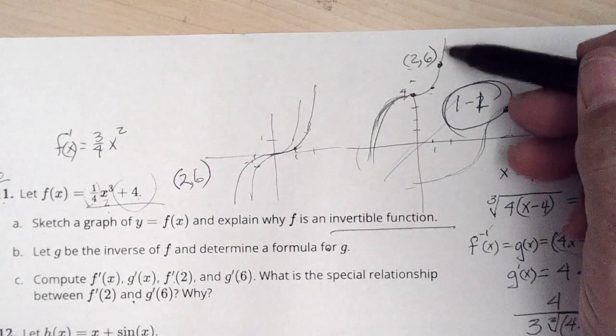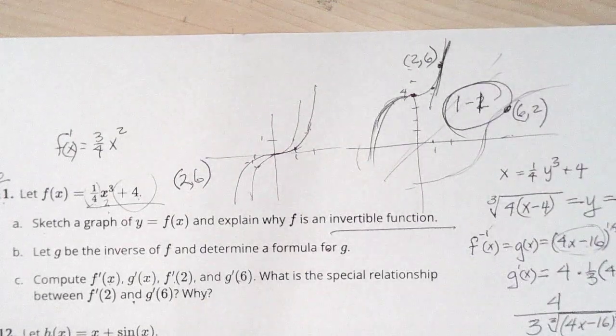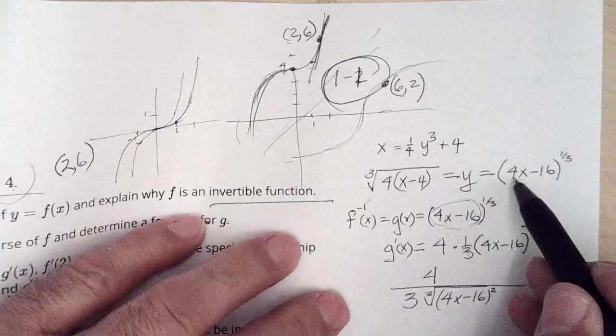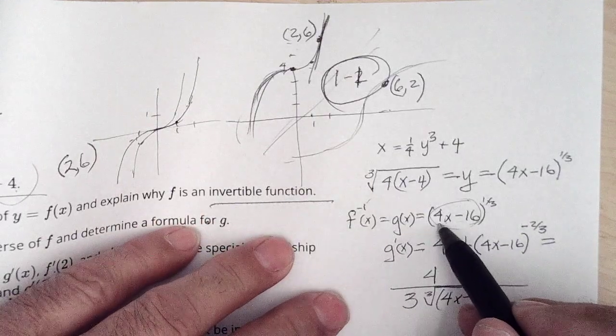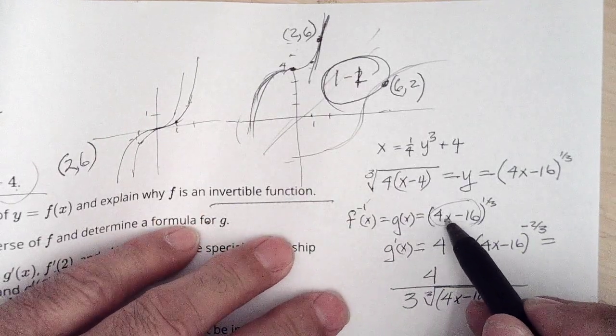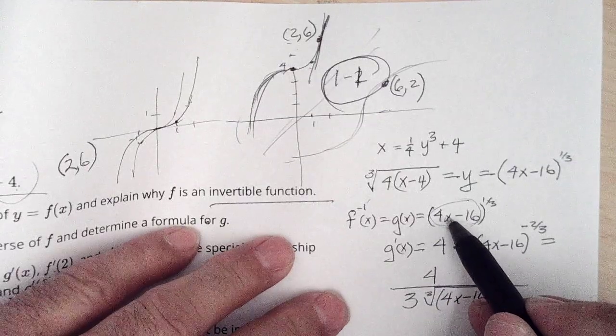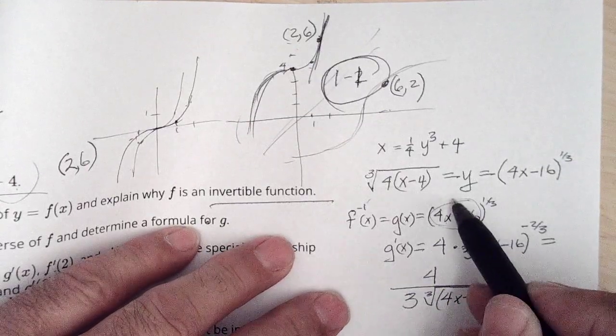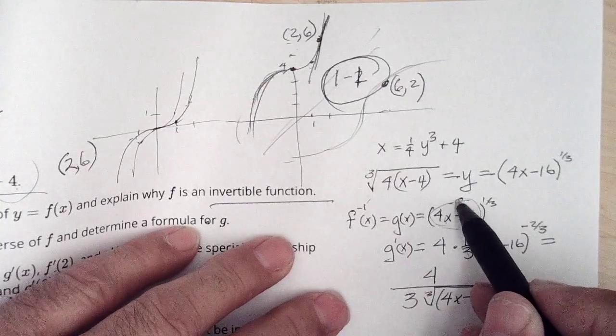And the slope at 2, 6, we'd put 2 into the derivative of the original. So the derivative of the original is this. So I put 2 in there. I get 2 times 4 is 8, minus 16 is negative 8.